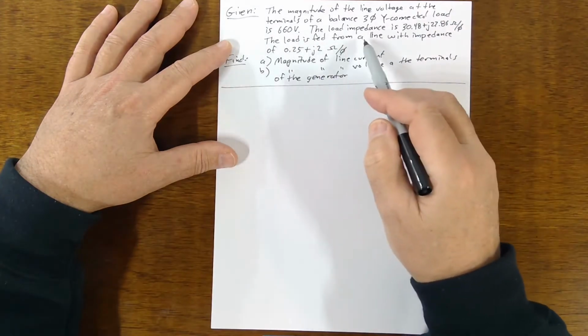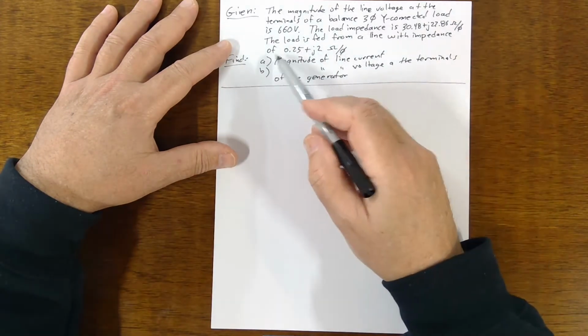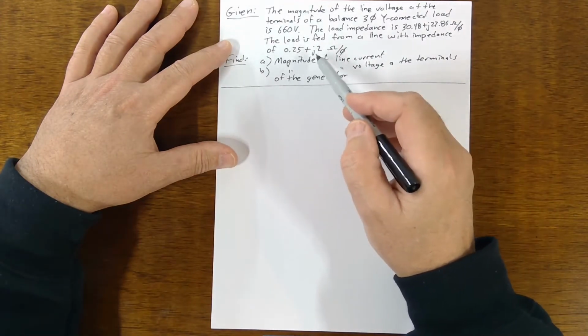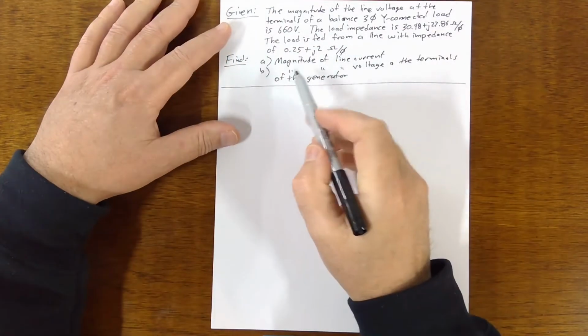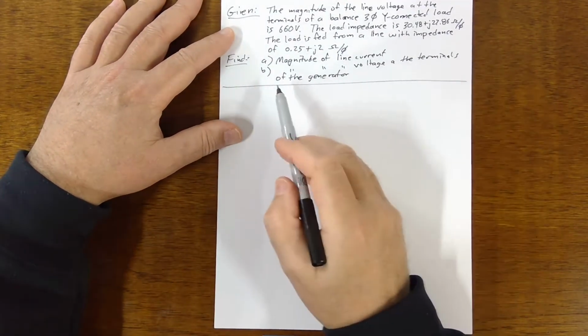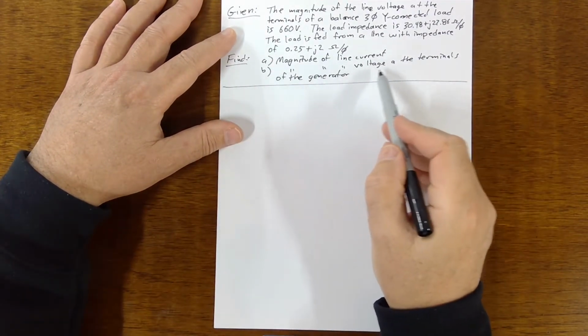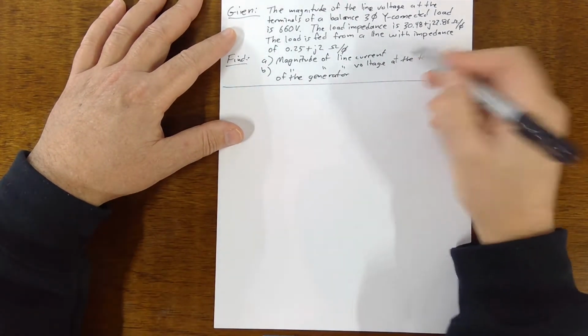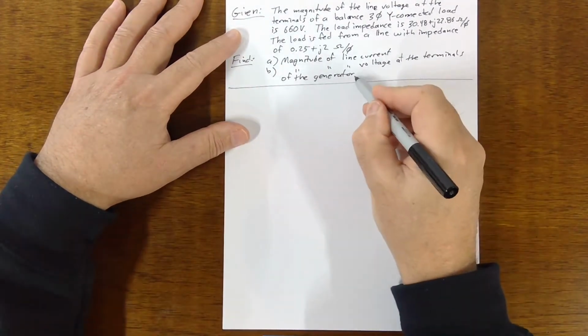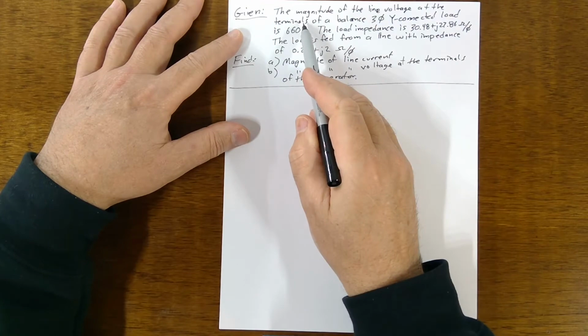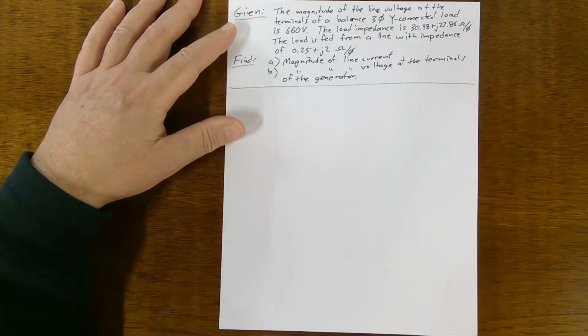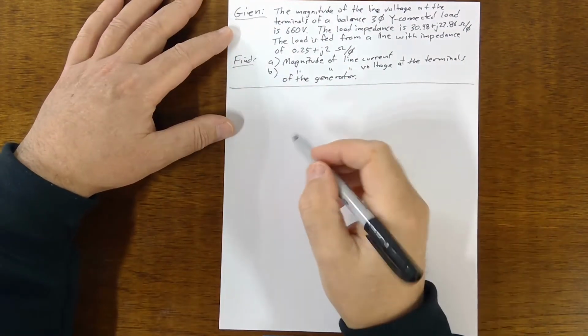The load is fed from a line with impedance of 0.25 plus j2 ohms per phase. And they want you to find the magnitude of the line current and the magnitude of the voltage at the terminals of the generator. So they're talking about terminals, right? The terminals of the load and the terminals of the generator. So there's stuff hidden, so let's draw the whole diagram here.